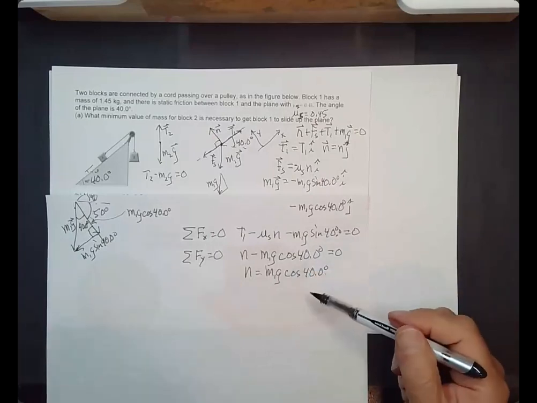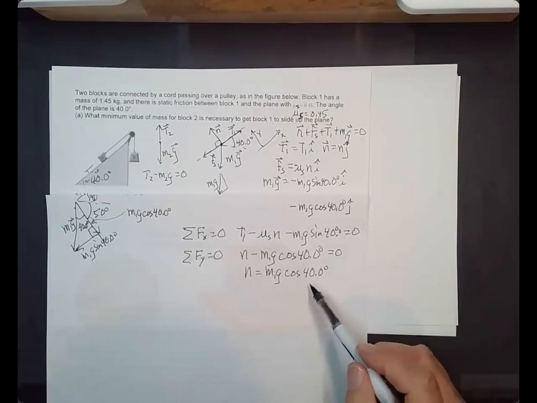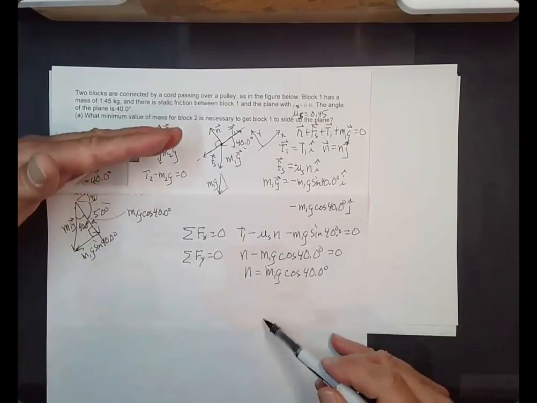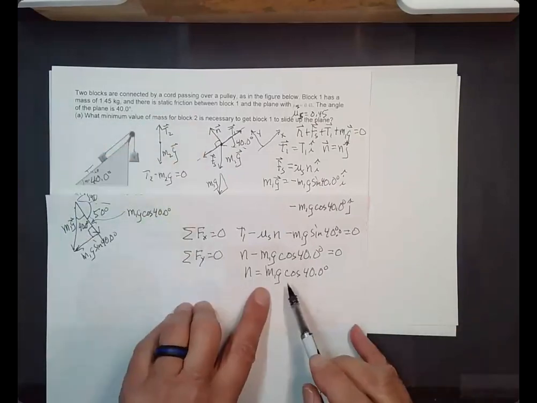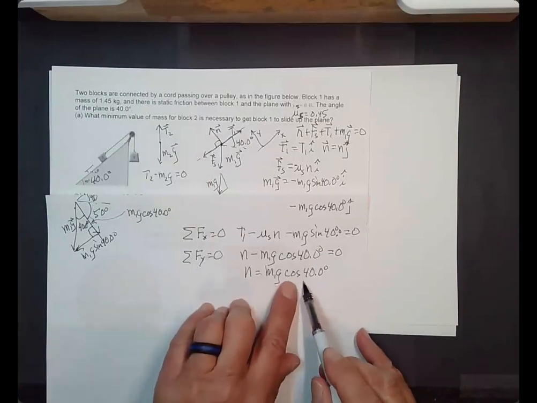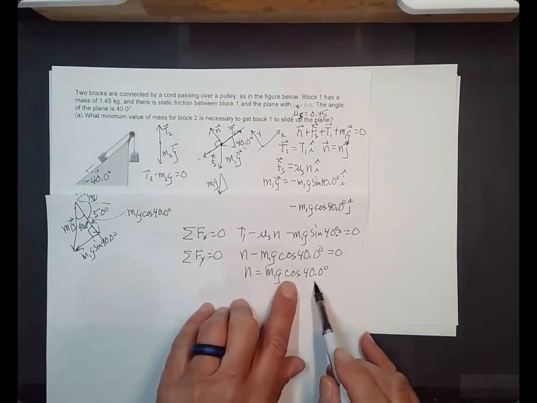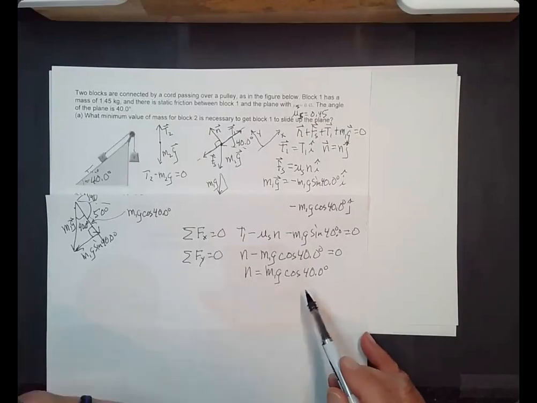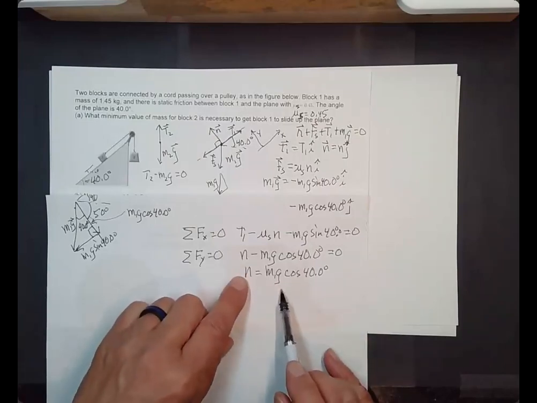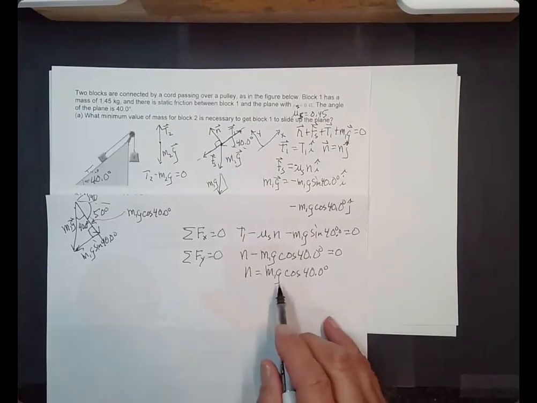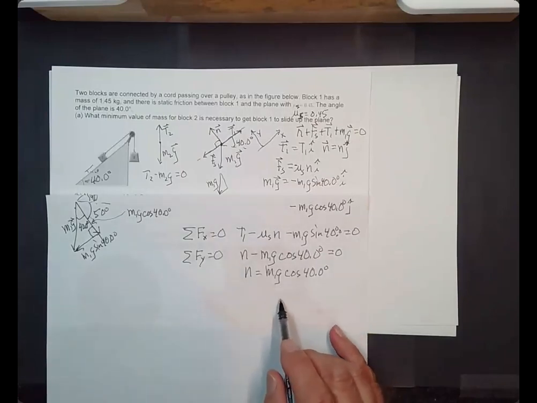Now, as kind of a check on here, if you diminish this angle theta, flatten this thing out more and more, what you'd end up going close to is the cosine of 0 degrees was 1, and then the normal force would equal the weight of that thing. So that's a good check on our little equation that we have there.